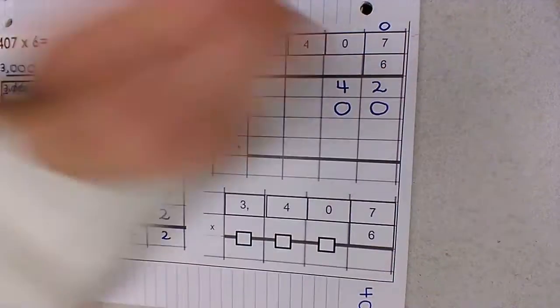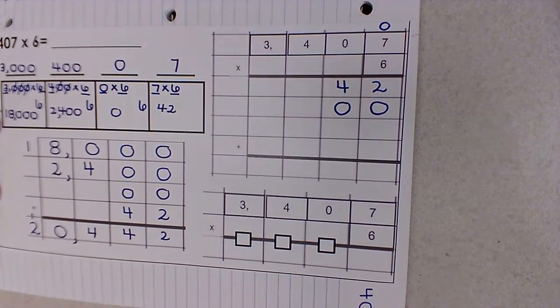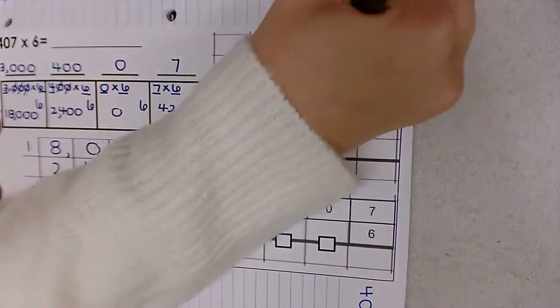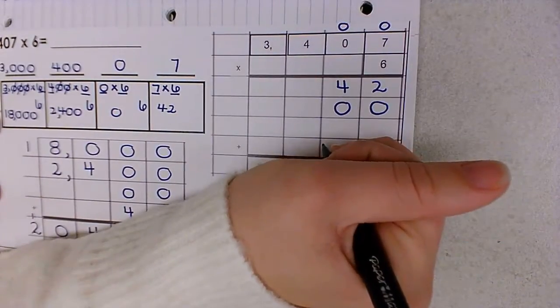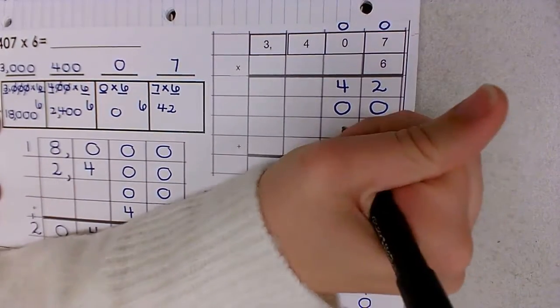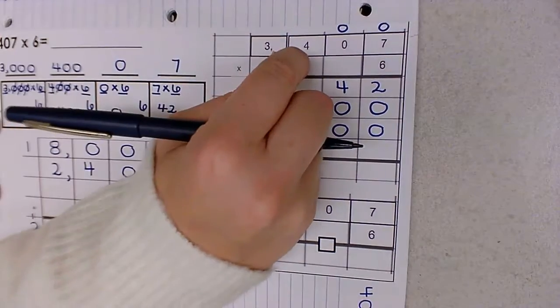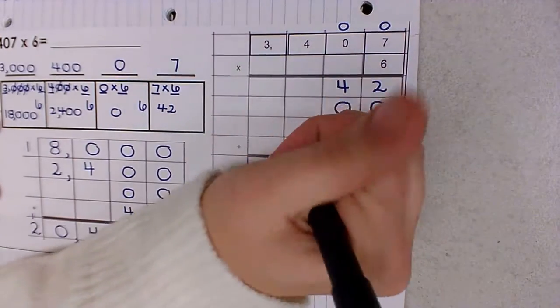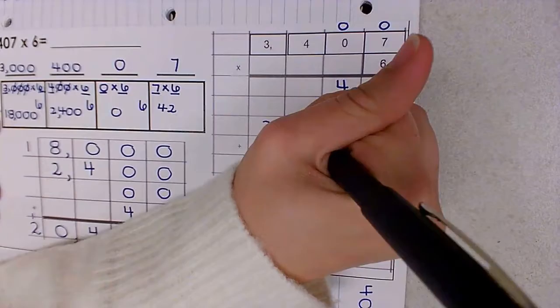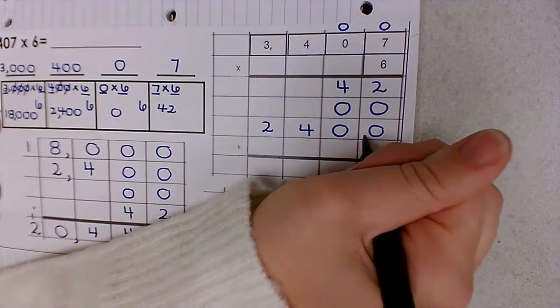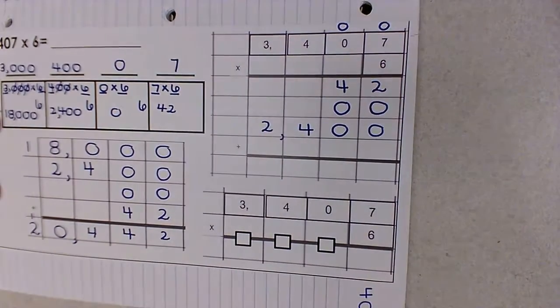So I'll just put in another 0. Now let's do 6 times 4 hundreds. The hundreds place has 2 zeros in it, so I'm going to use 2 zeros as a placeholder. 4 times 6 equals 24.